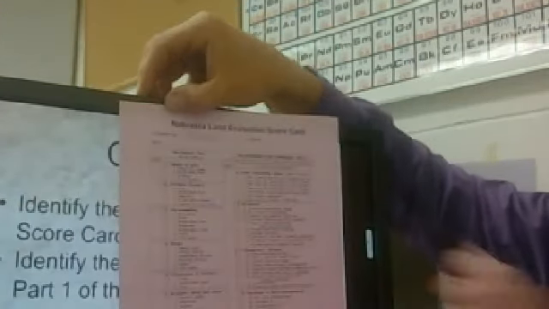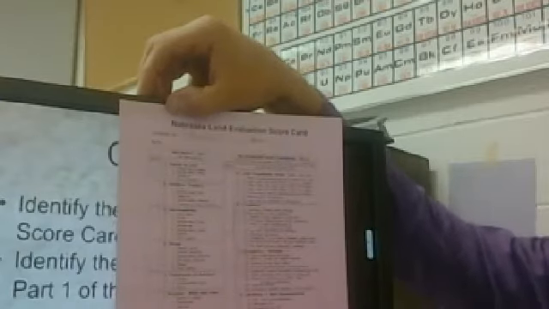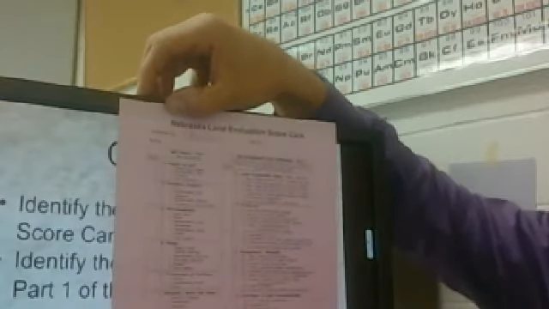This sheet of paper was given yesterday and we called it the cheat sheet. On this cheat sheet, we're zooming in. Don't freak out here, Laura. It's getting closer. There. We did this part yesterday.